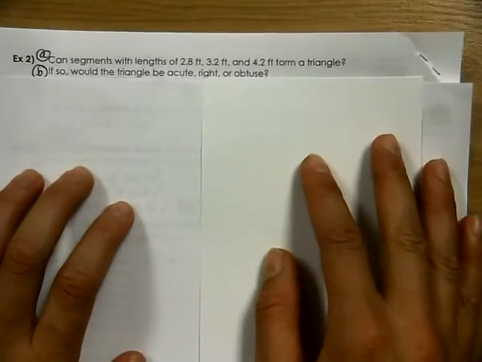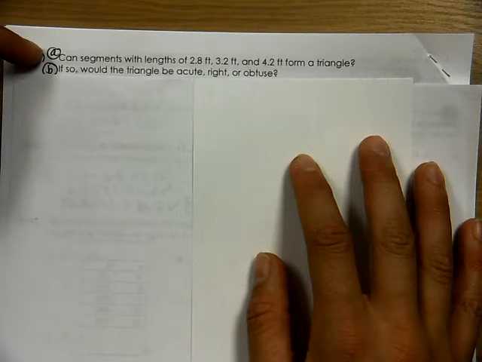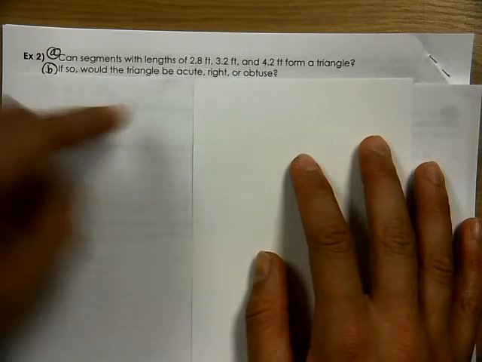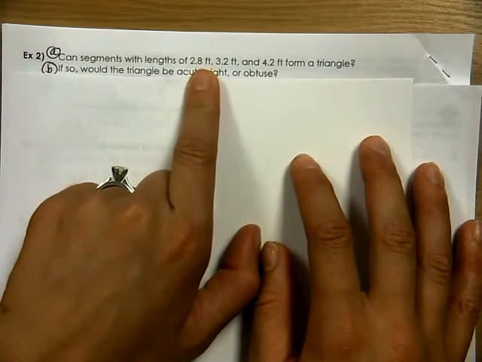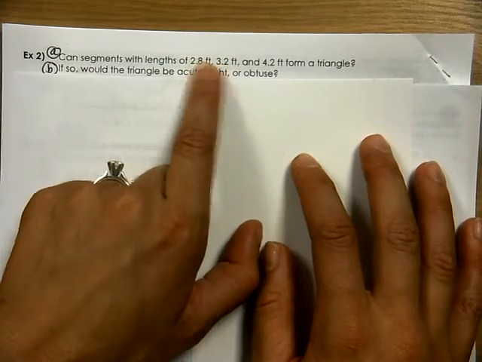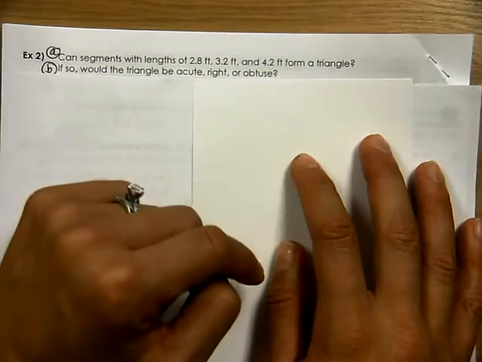The problem is really asking you to do two things. First, determine whether this triangle can even exist, and then if it does exist, figure out whether it would be acute, right, or obtuse. So think back to the last couple of days. I know that this triangle only exists if the sum of any two legs is greater than the third length of the third side. I'm sorry, sides, not legs.